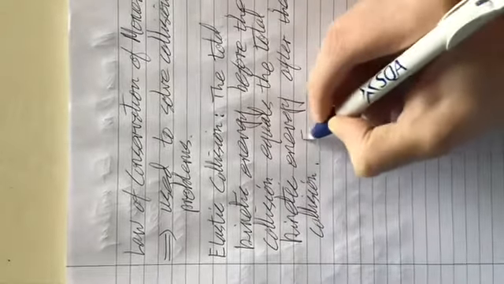In other words, kinetic energy is conserved.